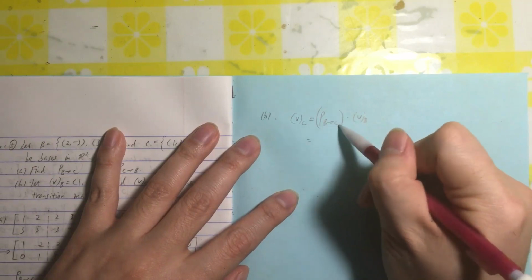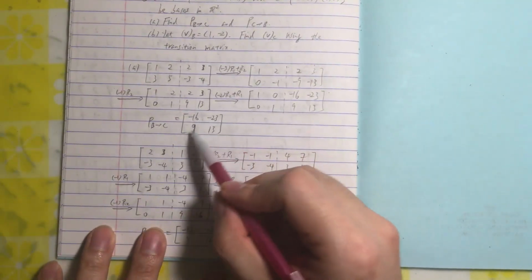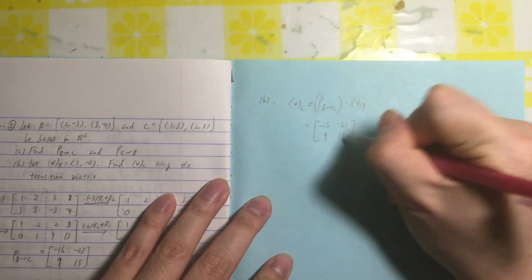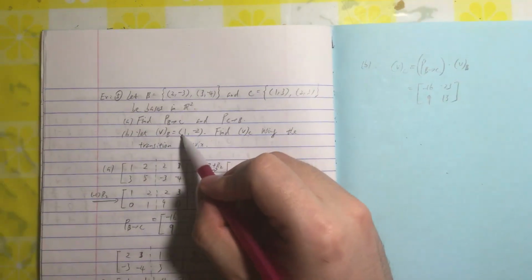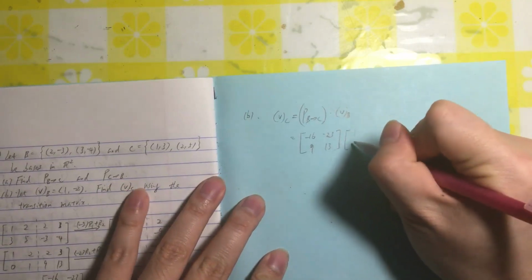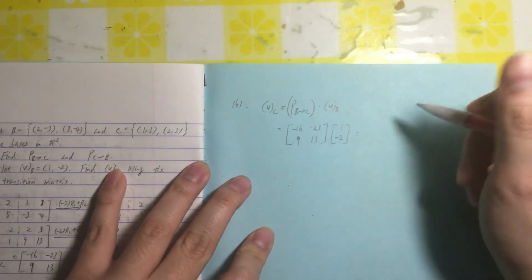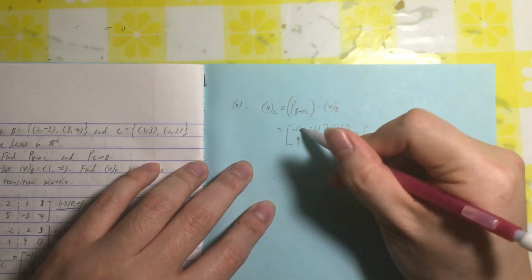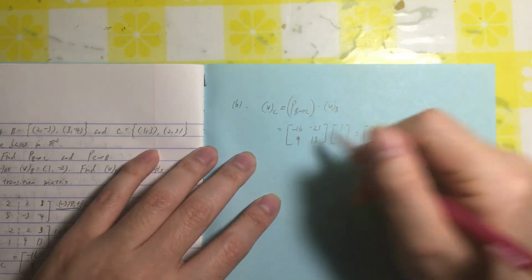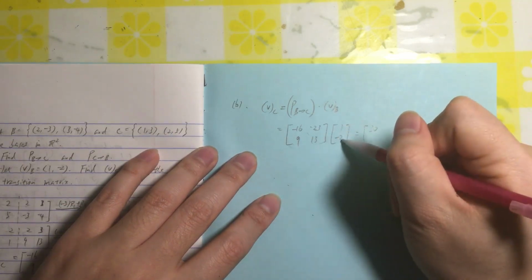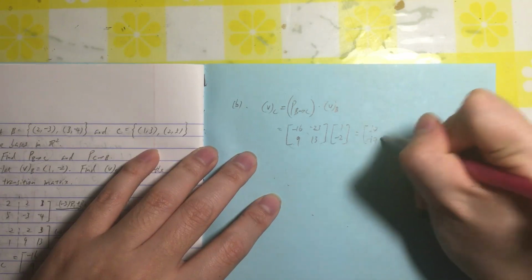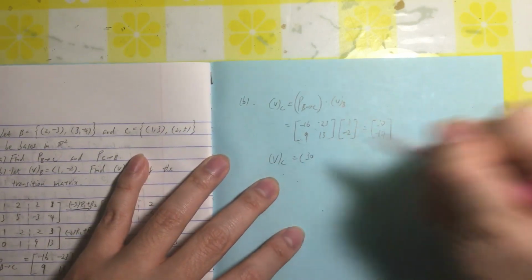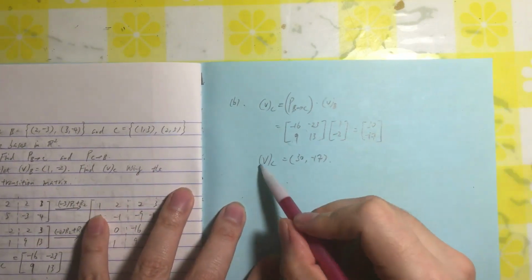So we take the transition matrix from B to C, which is this matrix, -16, -23, 9, and 13, times the coordinate vector of V in B. That's 1, -2. Write it as a column vector. Then multiply. Take row times column. I get -16 plus 46. Negative 16 plus 46 is positive 30. Next, row times column. We get 9 plus negative 26, which is negative 17. So the coordinate vector of V in basis C is 30, negative 17.